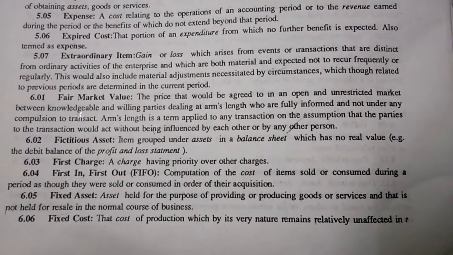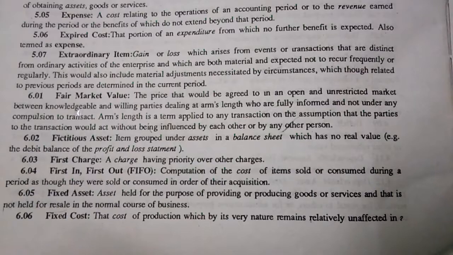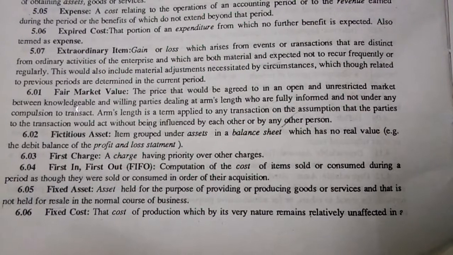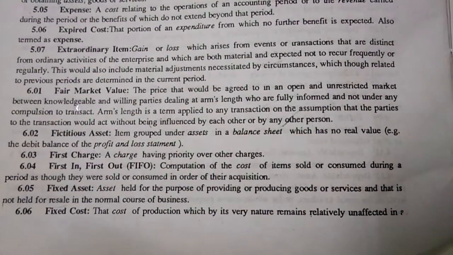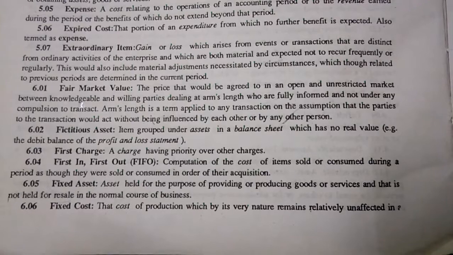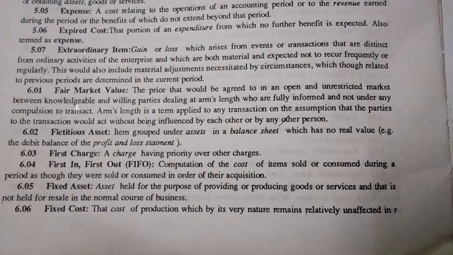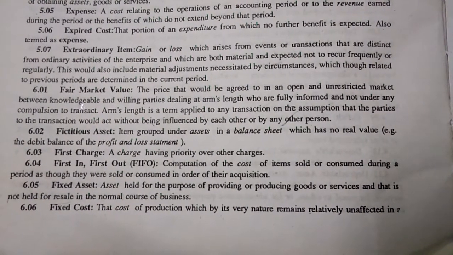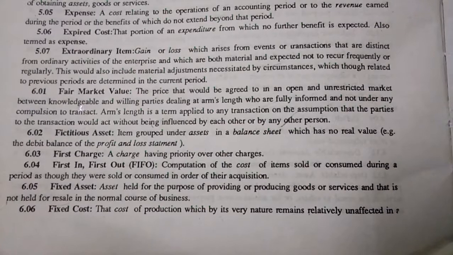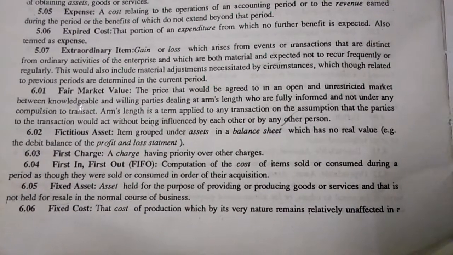Fictitious asset: an item grouped under assets in a balance sheet which has no real value. First charge: a charge having priority over other charges. First in, first out: computation of the cost of items sold or consumed during a period as though they were sold or consumed in order of their acquisition. Fixed asset: an asset held for the purpose of providing or producing goods or services and that is not held for resale in the normal course of business.